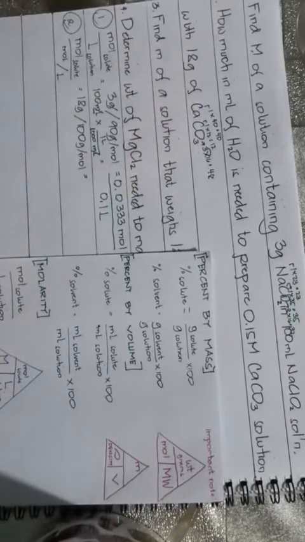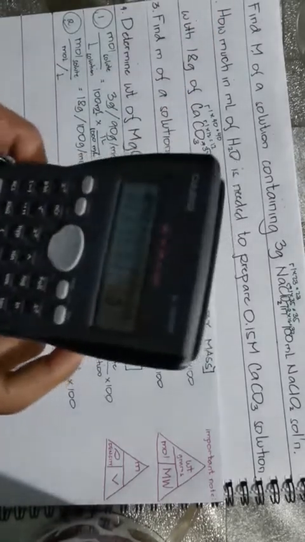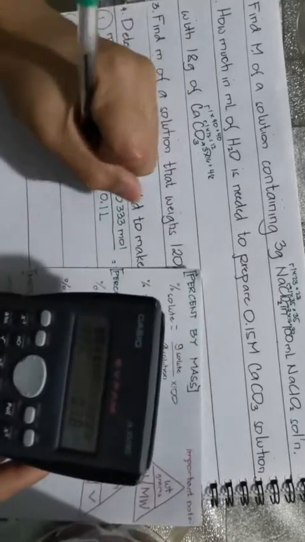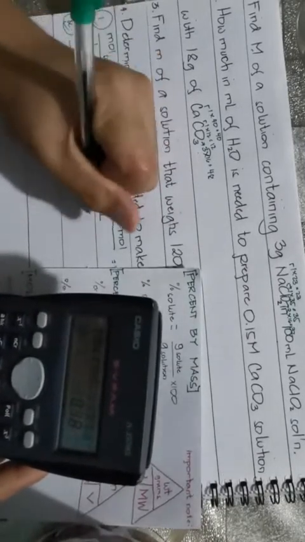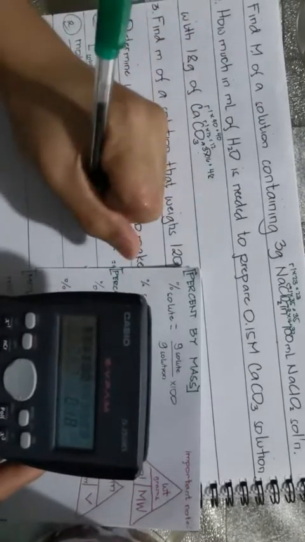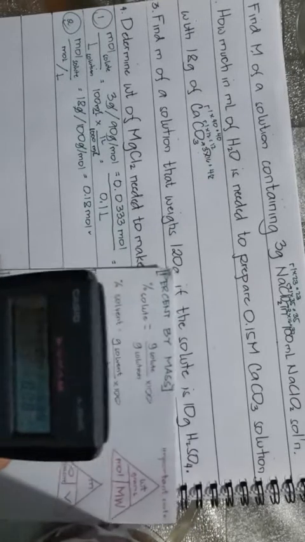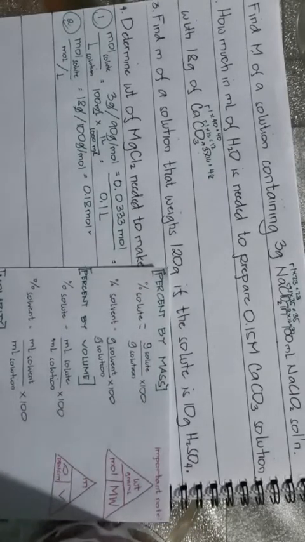So, what's next is for you to divide. So, 18 grams divided by 100. This is equal to 0.18 mole. Kasi makakancel yung grams. So, nakuha na natin ngayon yung ating numerator, which is the mole of solute. And it is at 0.18 mole. Next naman, hanapin natin yung ating molar concentration or molarity.